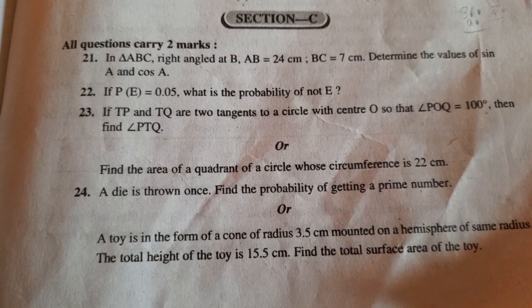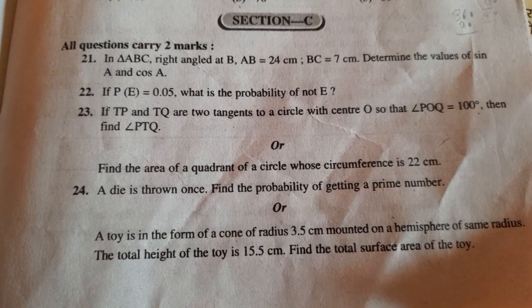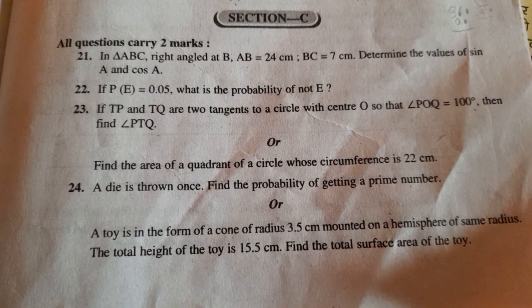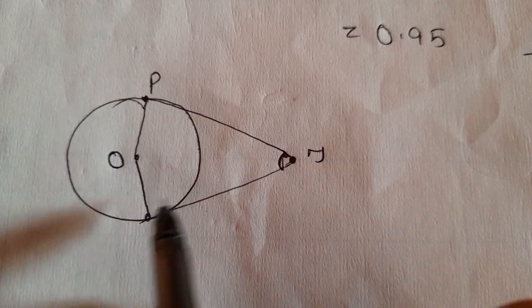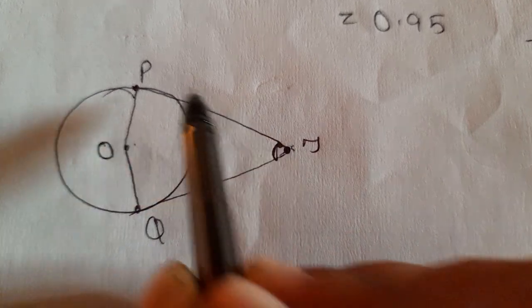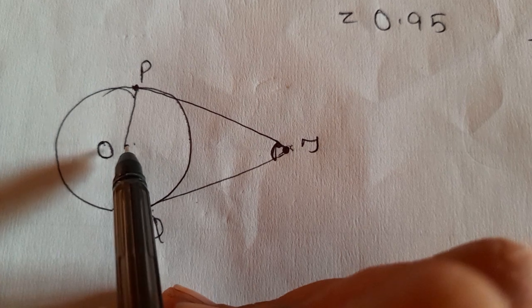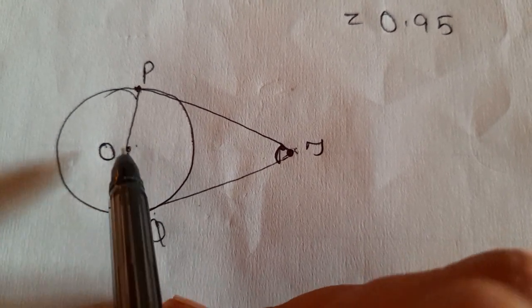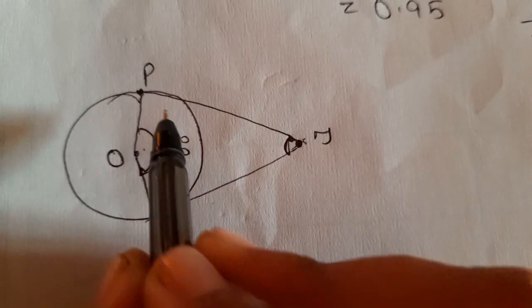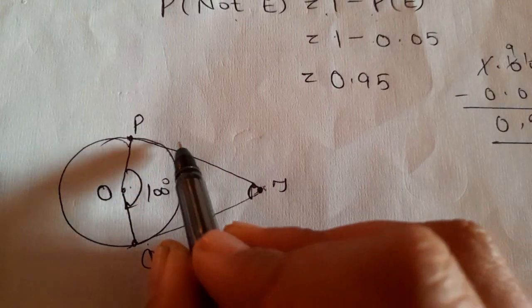If TP and TQ are two tangents to a circle with center O, so that angle POQ is equal to 100 degrees, then find the value of angle PTQ. So here is a circle with center O. From one external point T, we draw two tangents, that is TP and TQ. After joining the tangent points with the center, these are called the radius of the circle. They are OQ and OP. Given in the question, POQ is equal to 100 degrees, we have to find the value of PTQ.